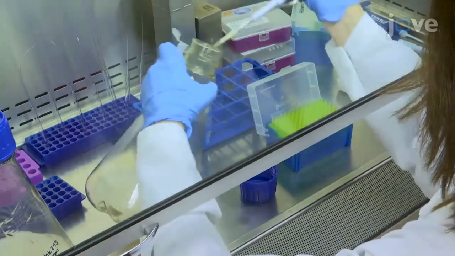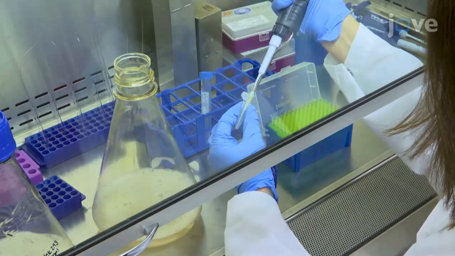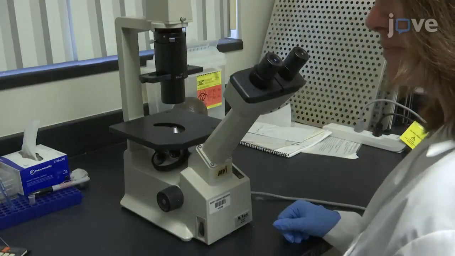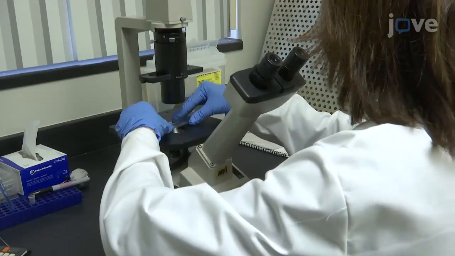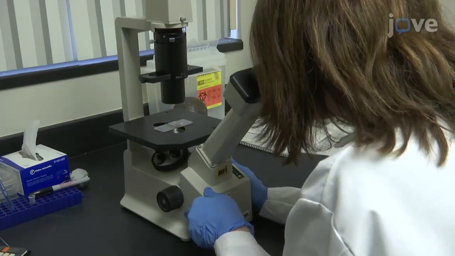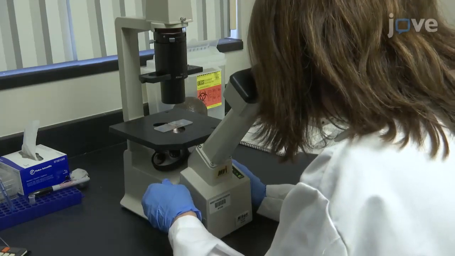On the day of infection, check the cell density and viability of a 15 microliter aliquot of the culture as before. A high cell viability of over 95% is essential for efficient infection and protein expression. The expected cell density is about 1 times 10 to the 6 cells per milliliter, and the expected total number of cells is about 1 times 10 to the 9.